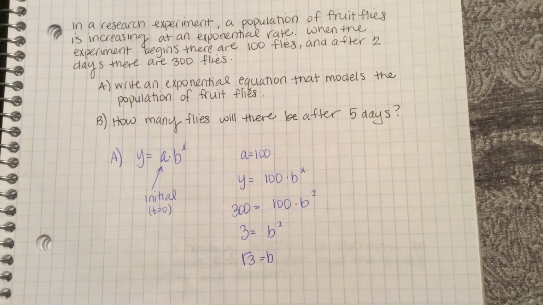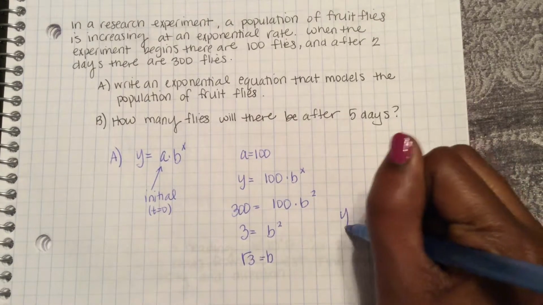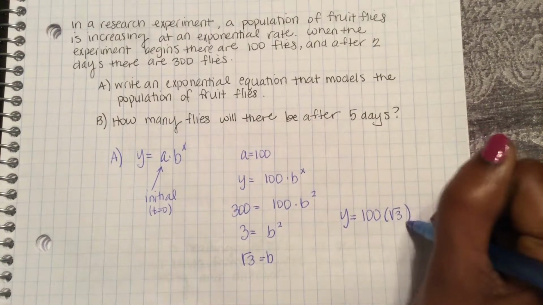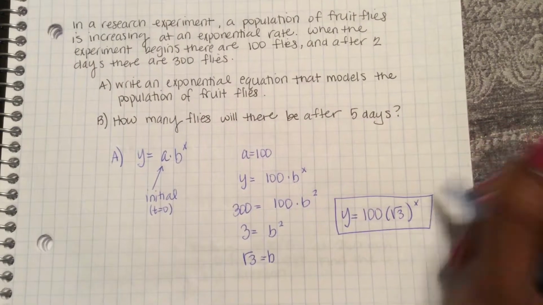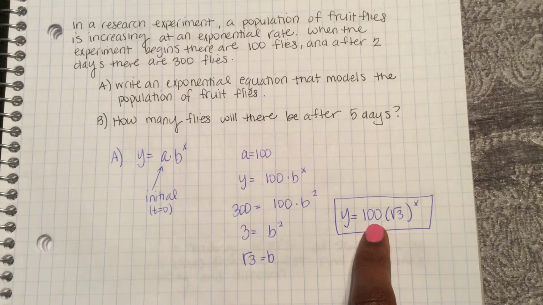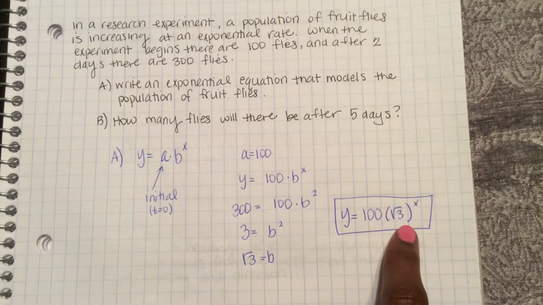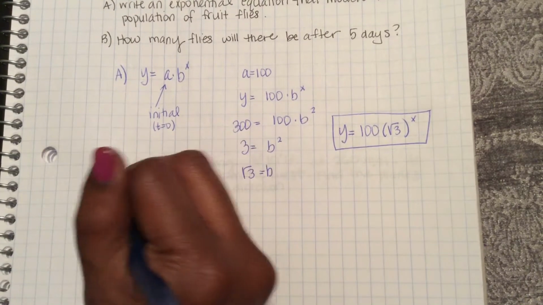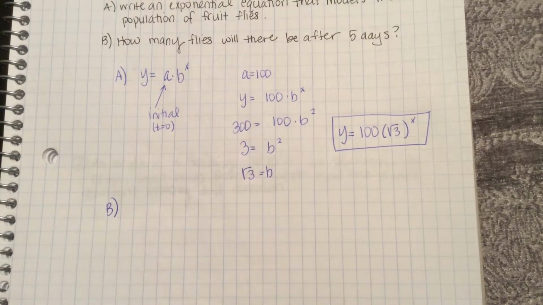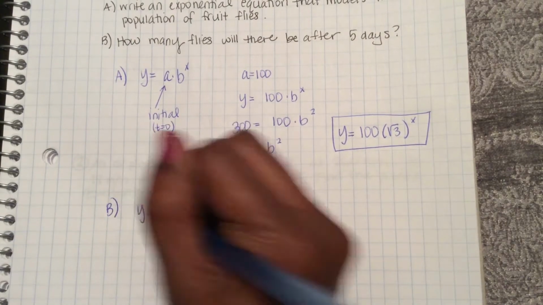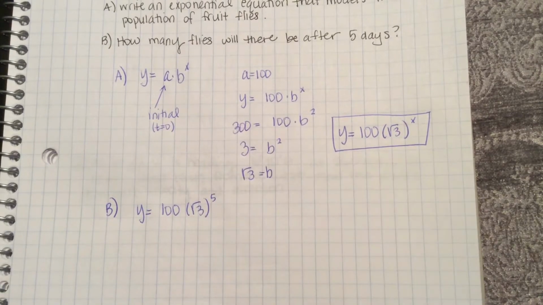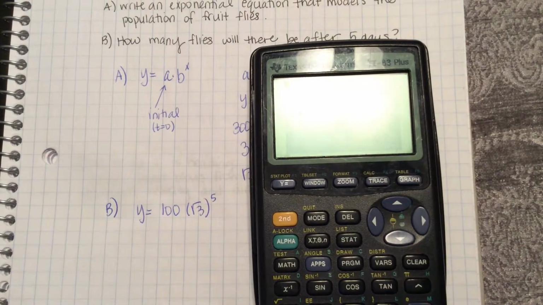So my equation to represent the number of flies after any day is 100 times square root 3 to the x. 100 initial flies multiplied by the square root of 3 each day. So for part B, they're asking us to find how many flies there will be after 5 days. Well, that's going to be 100 times square root 3 to the 5th power.